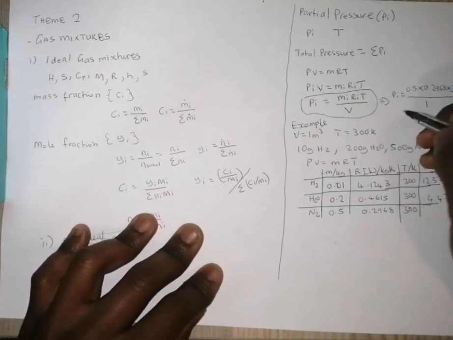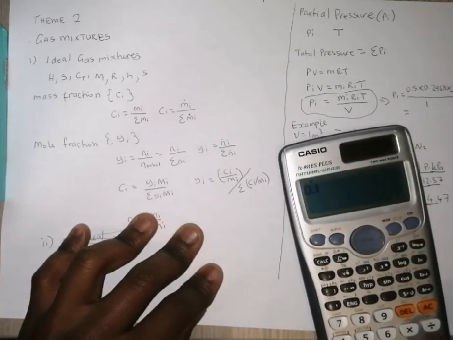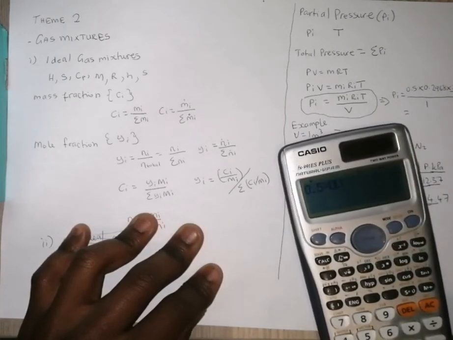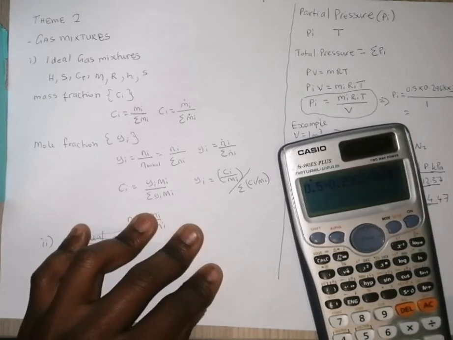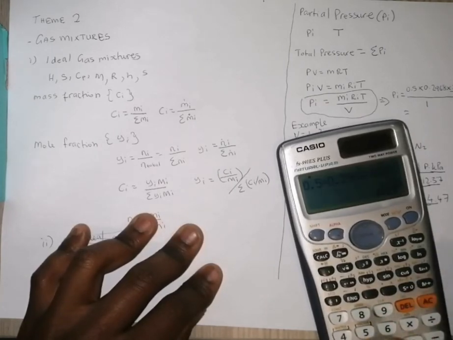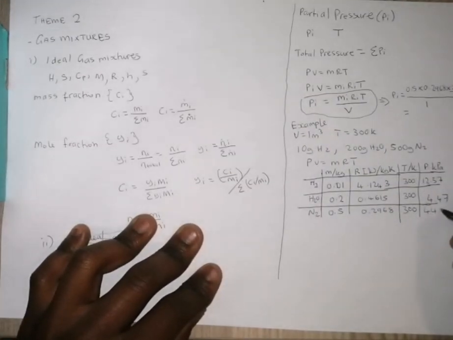So Pi will be equal to, let me get a calculator, 0.5 times 0.2968 times 300, which is equal to 44.52 kilopascal.